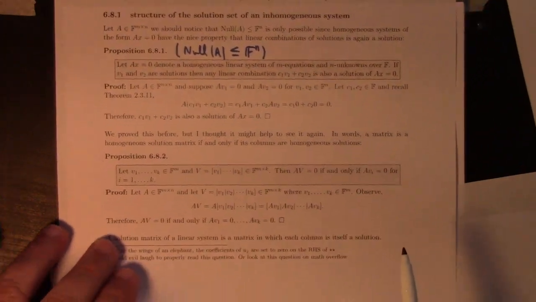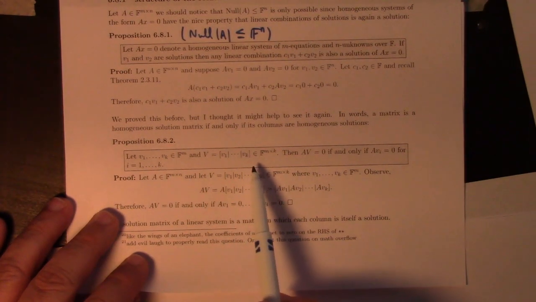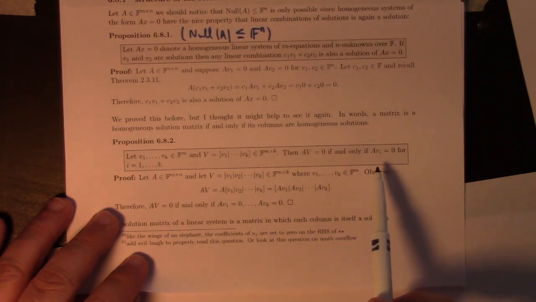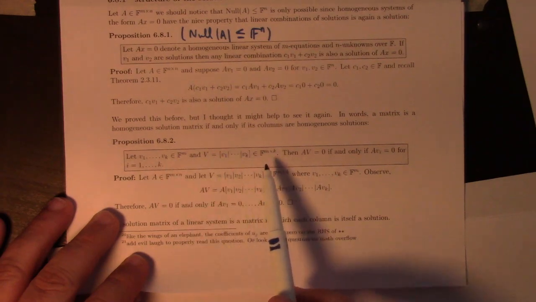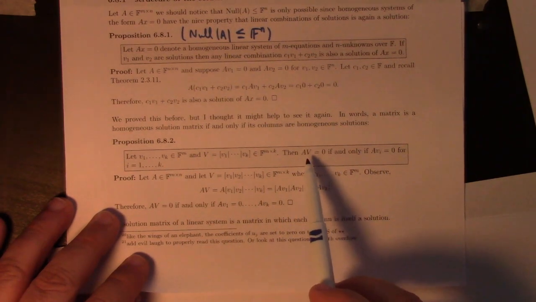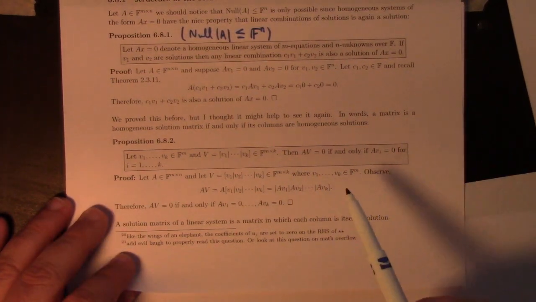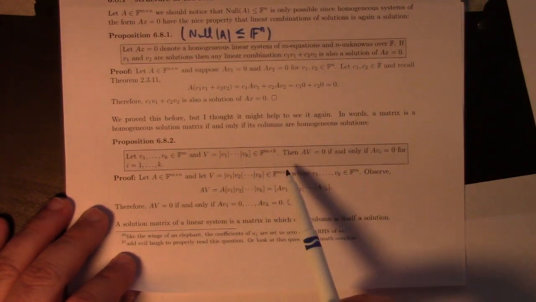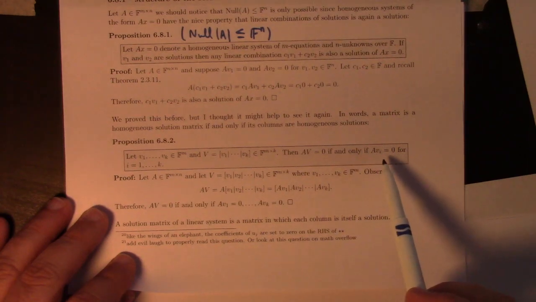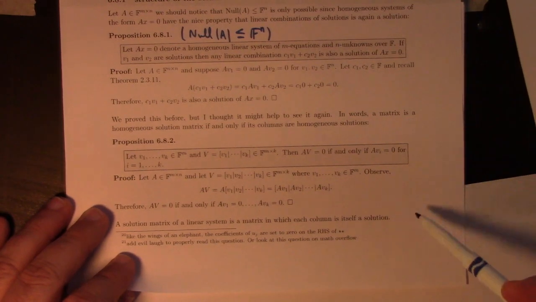What does proposition 6.8.2 say? We have vectors, and we put them together. AV equals 0 if and only if A v_i equals 0 for each column. So I'm taking a bunch of homogeneous problems and putting them together as one big matrix homogeneous problem. This kind of thinking is important in differential equations. V is a solution matrix, which means that every column in V is separately a solution to the corresponding vector problem. I'm not sure how much this matters to us at the moment, but there it is.